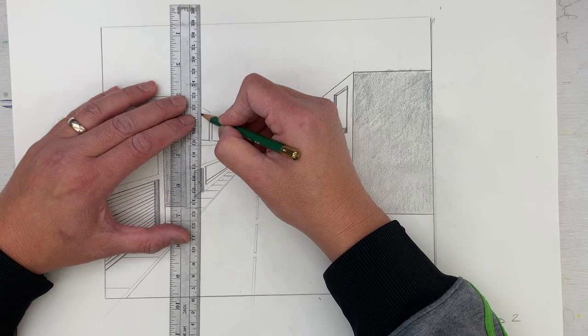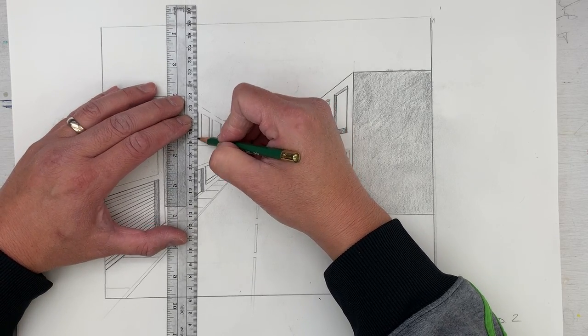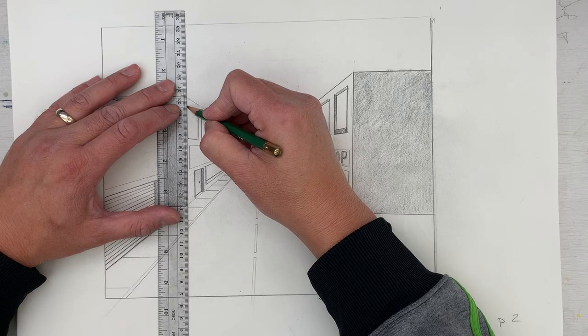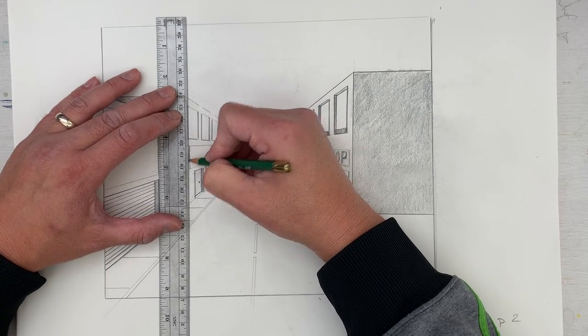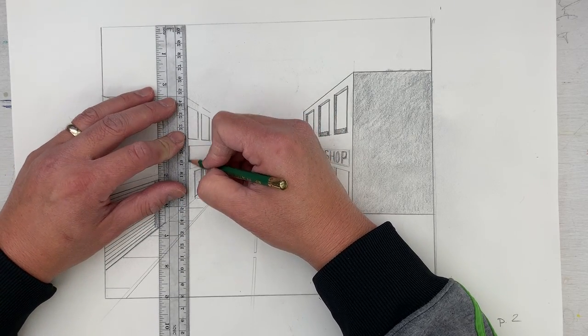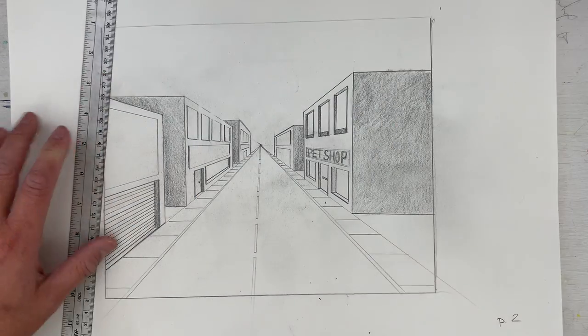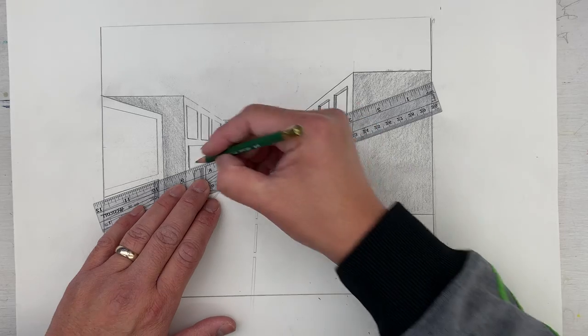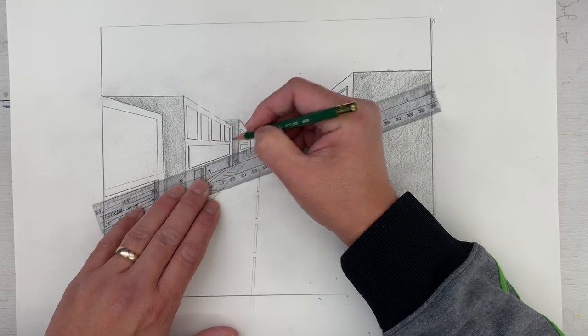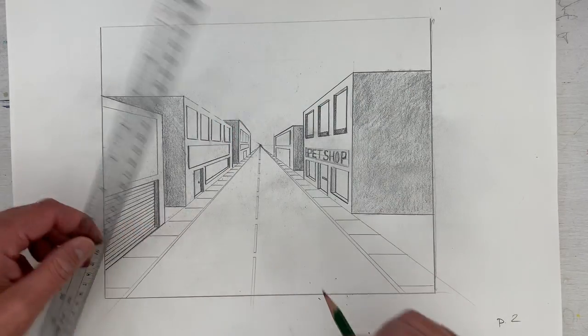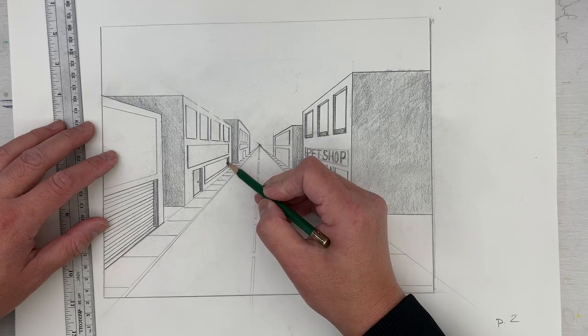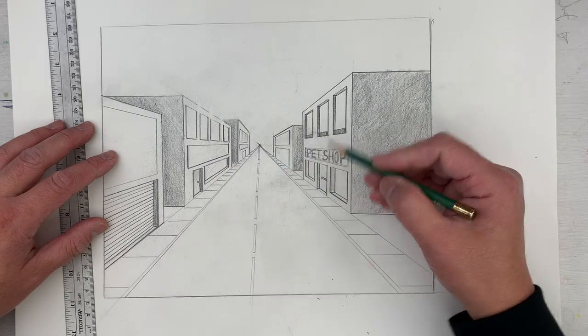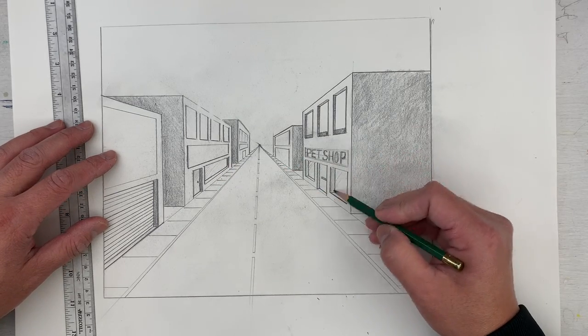There we go. Let's figure out what we're going to have our sign say. I wonder. Reflection of the glass.